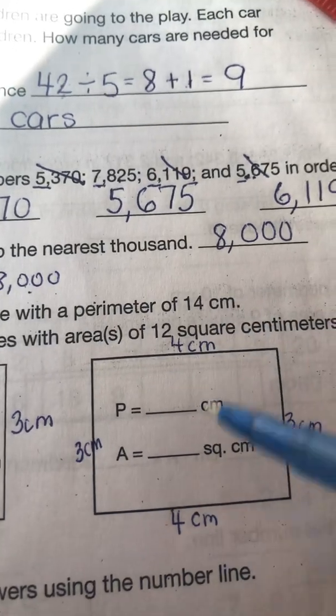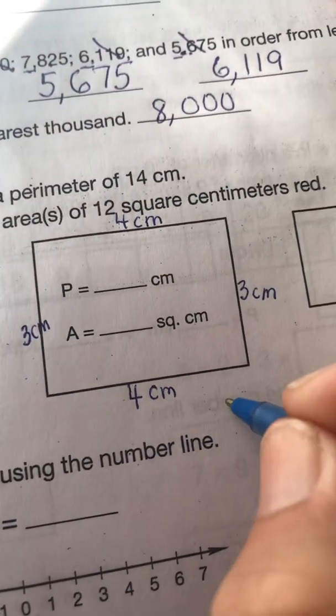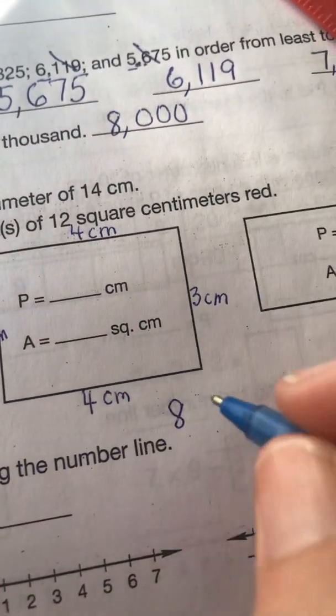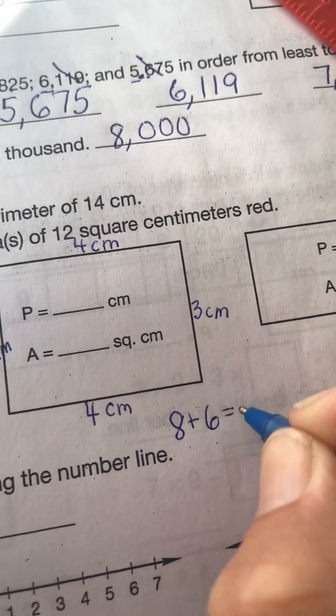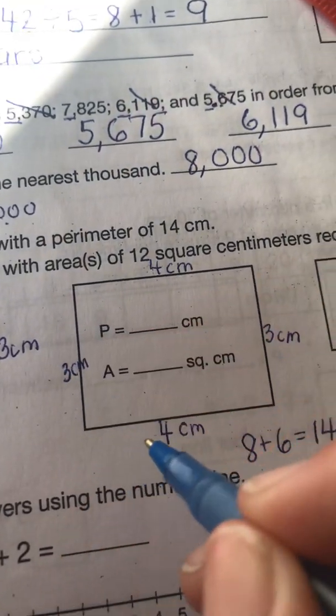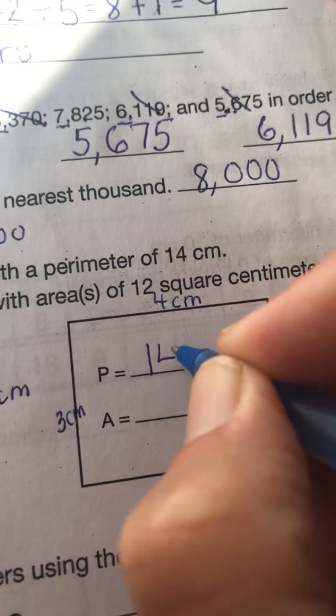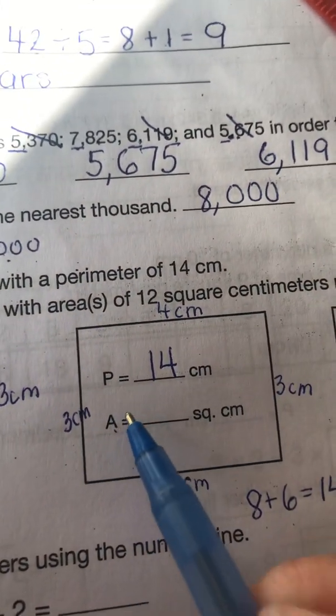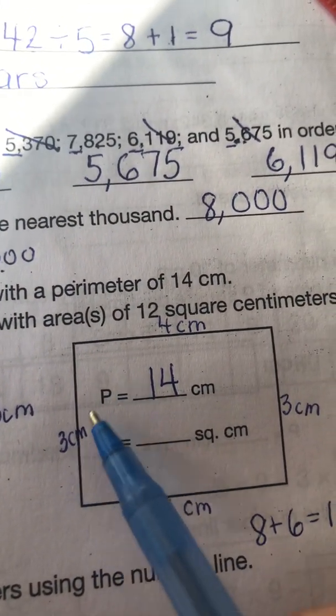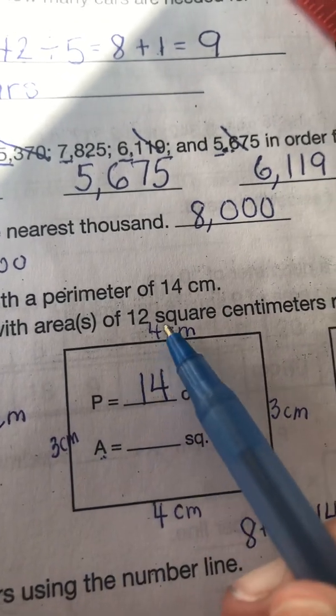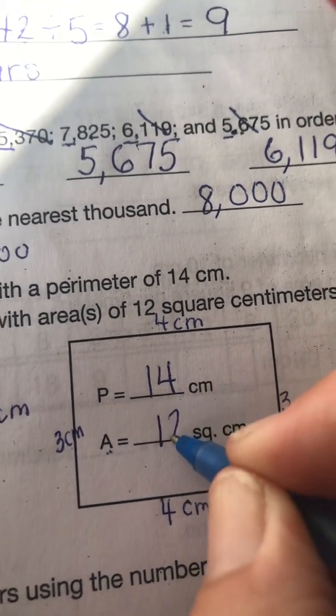Okay, and we're going to add that up together. So 4 plus 4 is 8. 3 plus 3 is 6. So the perimeter of the shape is 14 centimeters. Remember what area means? Area means multiply. So you multiply 3 times 4. 3 times 4 is 12.